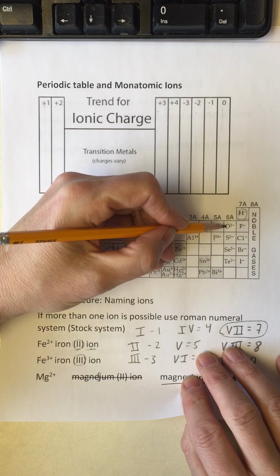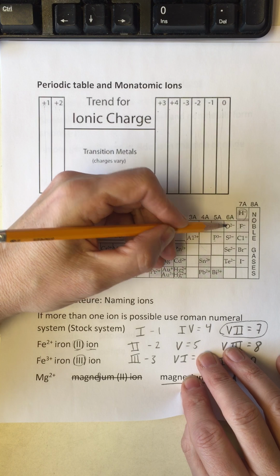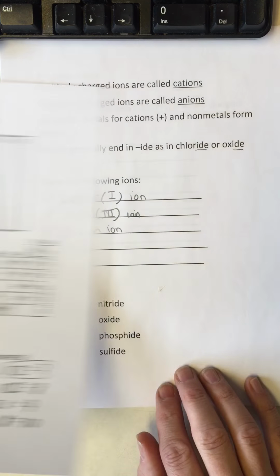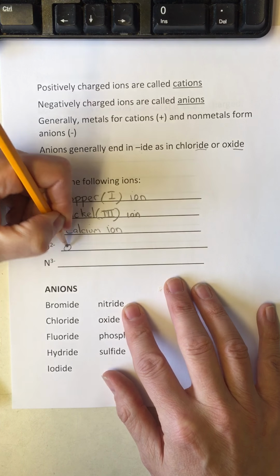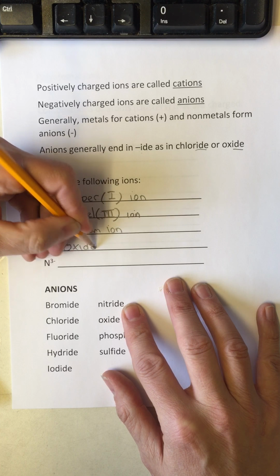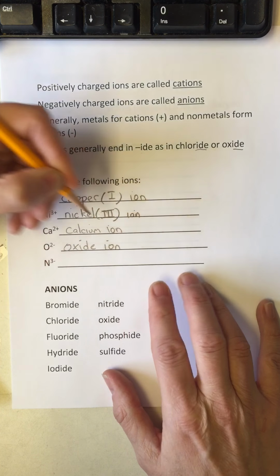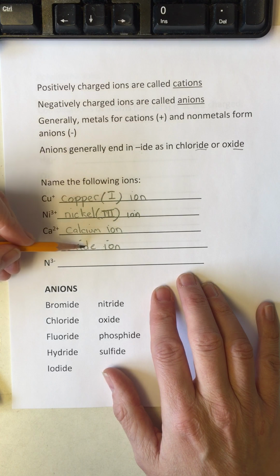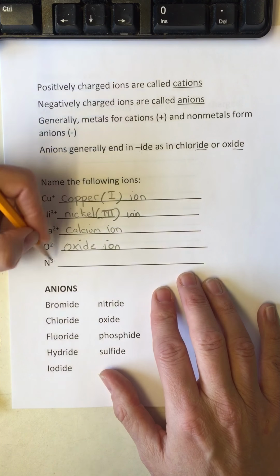O2-, okay, well, we look for that. That's over here, O2-, right? Oxygen, but since it's negatively charged, we change the ending to -ide. So it becomes oxide ion. You could, in theory, call it the oxide anion, but there's no need to do that since it ends in -ide. We know it's an anion.